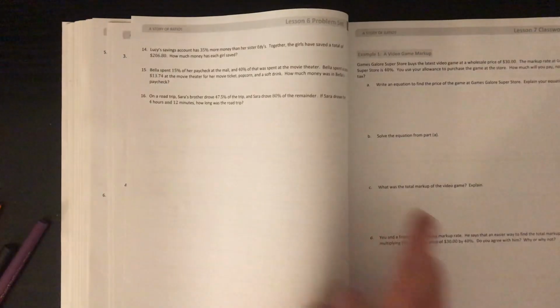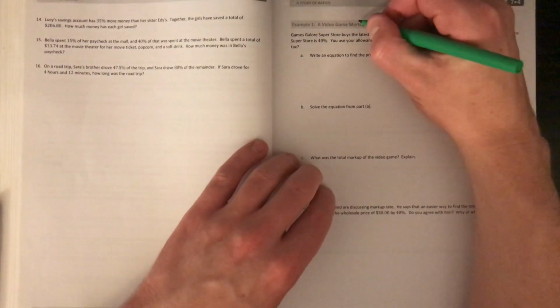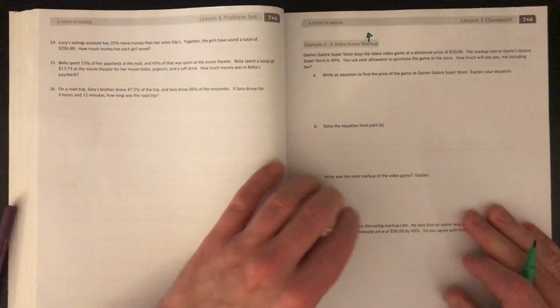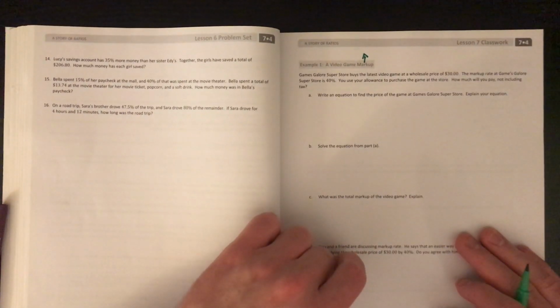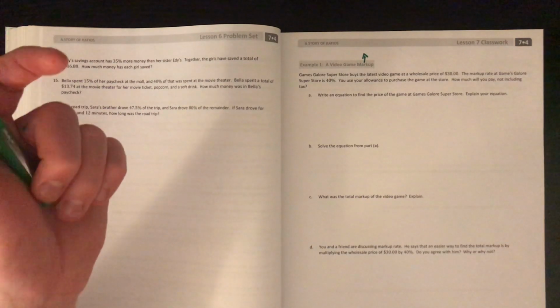Because I want to talk about a couple words in lesson 7 that kind of play a role, at least a little bit, in a Desmos activity I'm going to ask you to do tomorrow. And I mean, it's not a big deal. You probably already know these words, but just to make sure. So lesson 7 is all about percent increase and percent decrease.